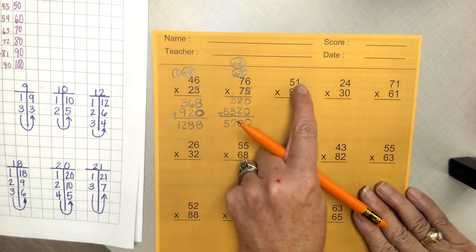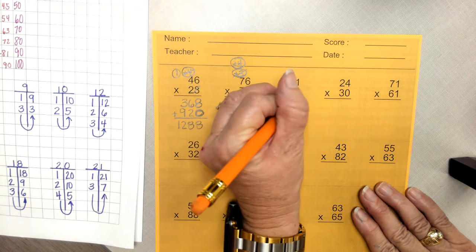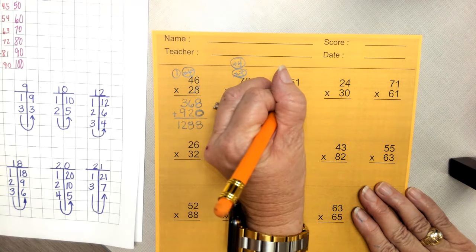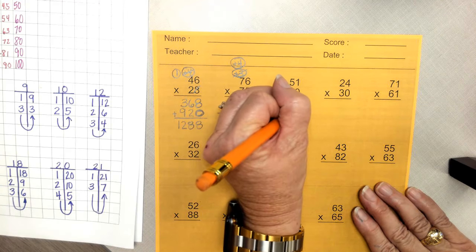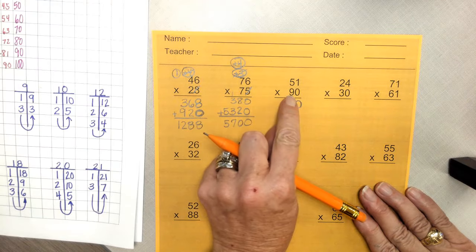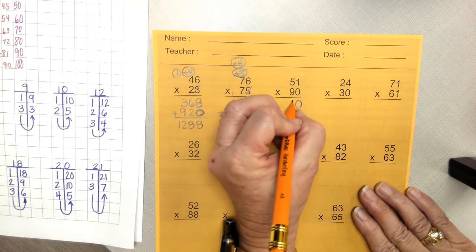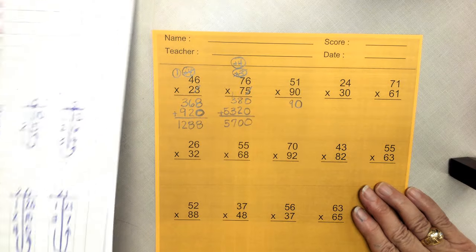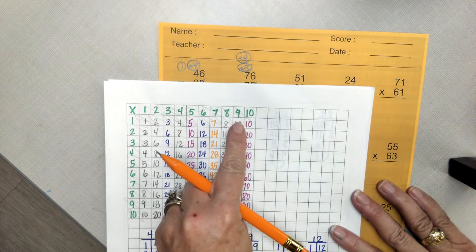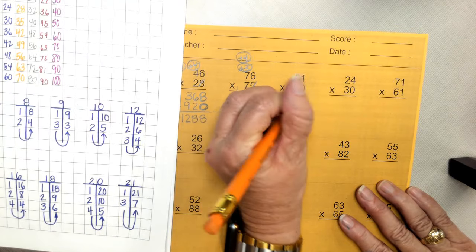We have 0 times 1, which is going to give you 0. And 0 times 5, which is also going to give you 0. So I'm just going to leave my 0 here. I'm now going to multiply by my 9. That's 9 times 1, which is 9. And 9 times 5, if I don't know that, I'm going to go back to my paper. 9 times 5 is 45. This is your answer.